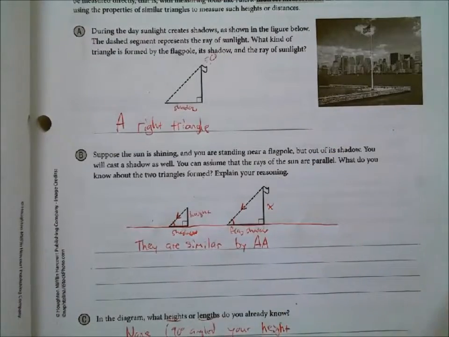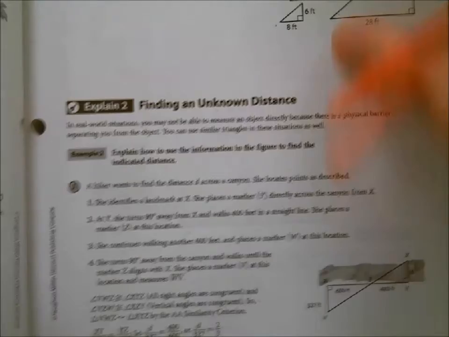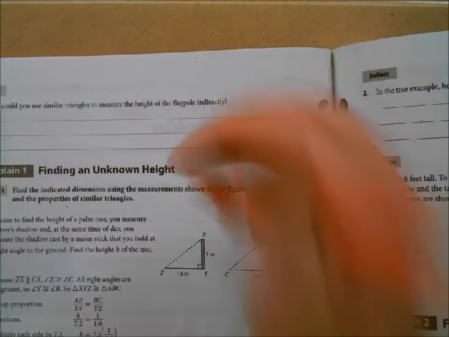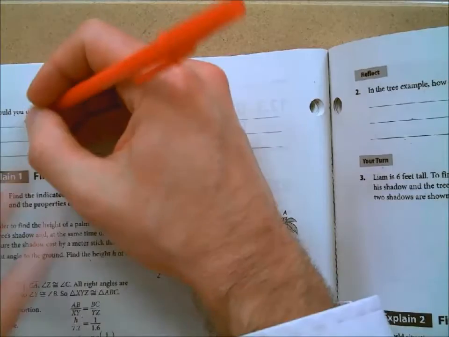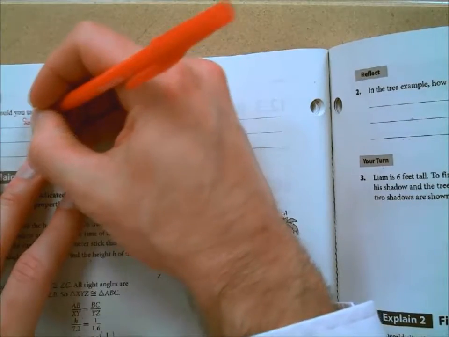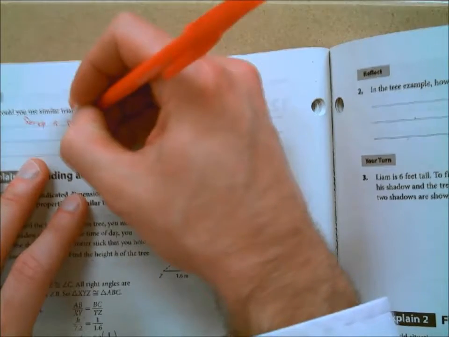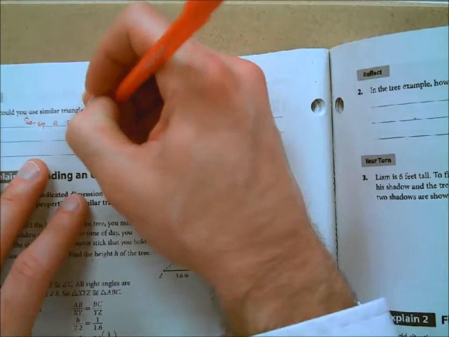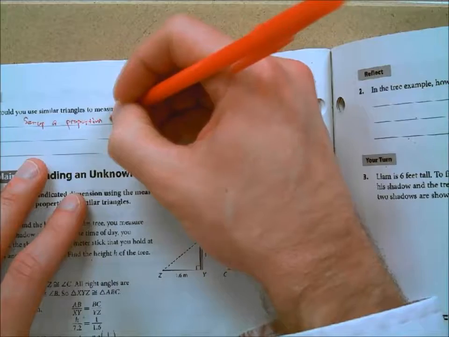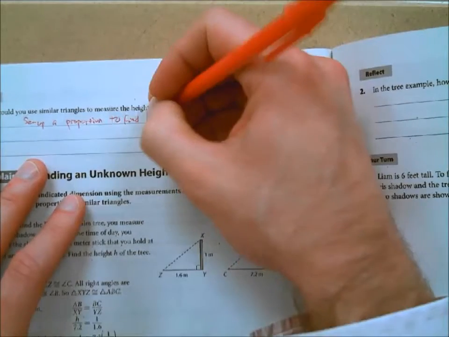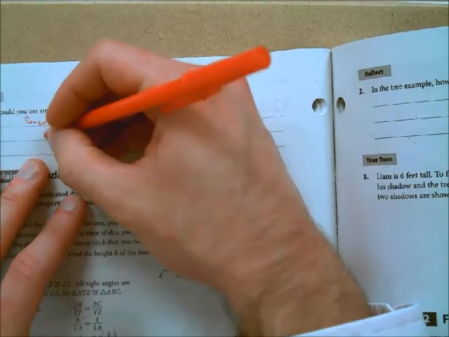We're going to set up some ratios here and find that missing height. Okay? So I'm going to more generically just say set up a proportion to find the missing height. Okay? Nothing fancy here.